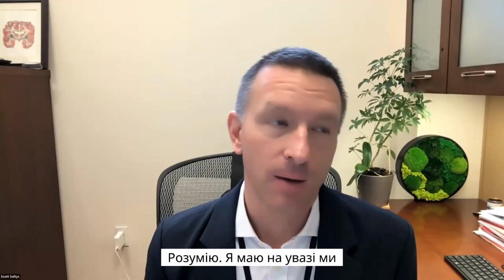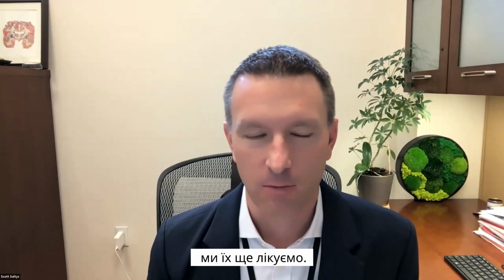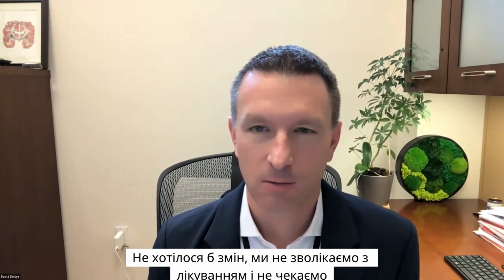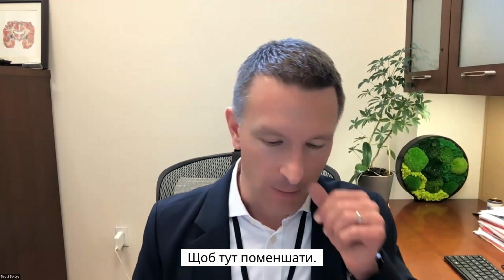Oh, like midline shift? Yes, midline shift. Well, if they have that much shift, they may be more likely to be symptomatic, so they would be more likely to need steroids during treatment. But we still treat them. I would not delay treatment or wait for it to get smaller.